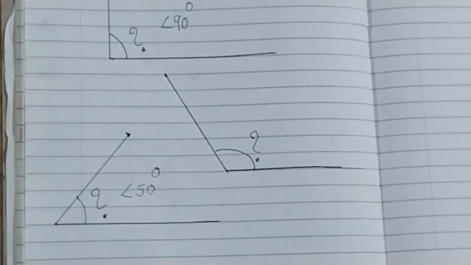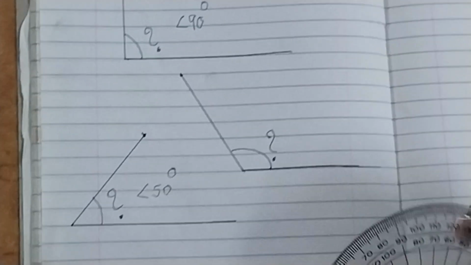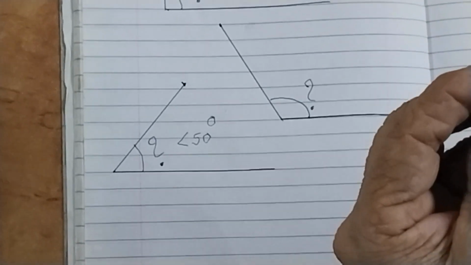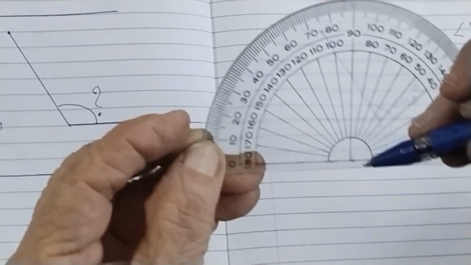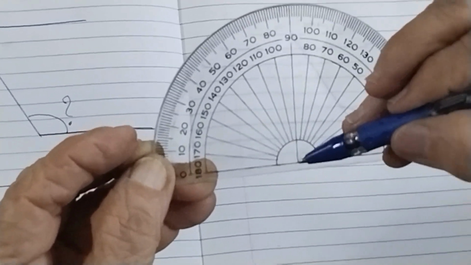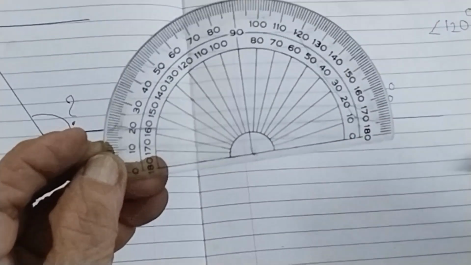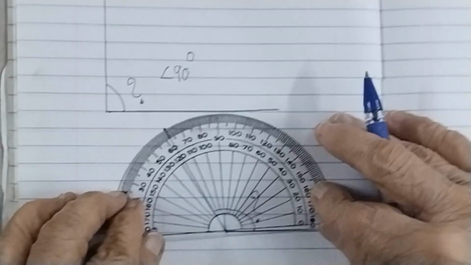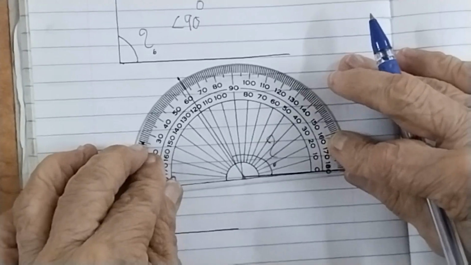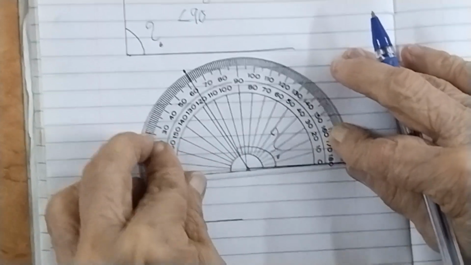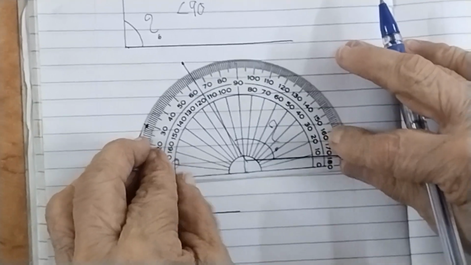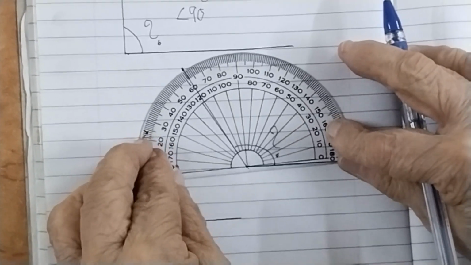And now let's come to this one. Again, what we have to do? Keep this baseline on the lower arm and the center of the protractor on the vertex of the angle. So here we go. This is how we have to keep it. It should exactly coincide.